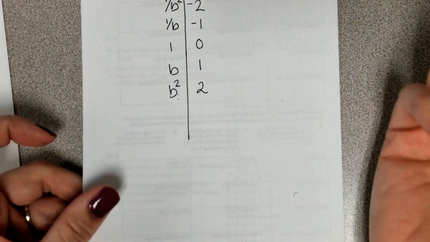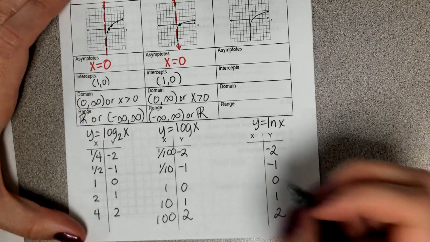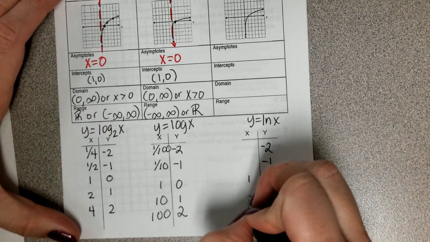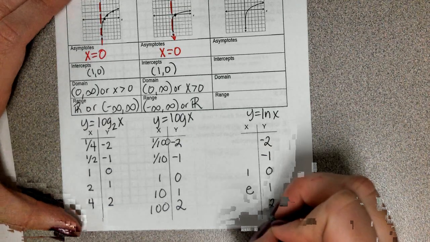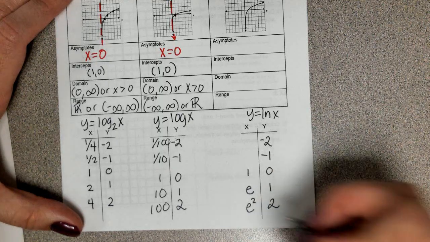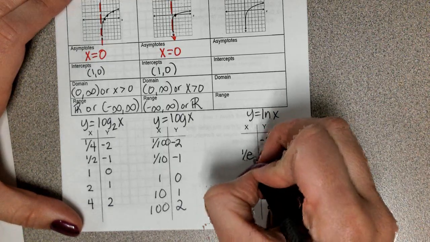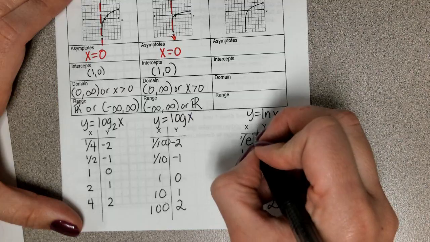Okay, and I know that that represents numbers, but we're not going to put the decimal because we don't need to. So this would be 1, this would be e, this would be e squared, this would be 1 over e, and 1 over e squared.